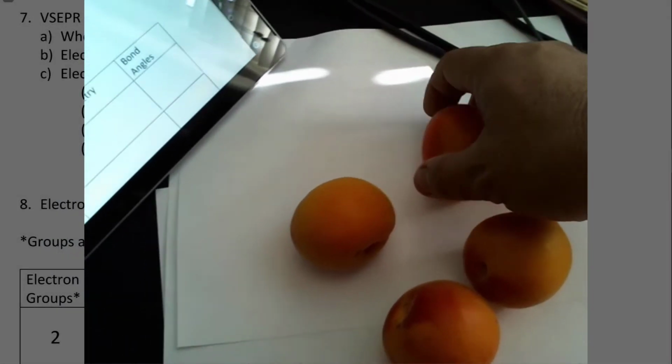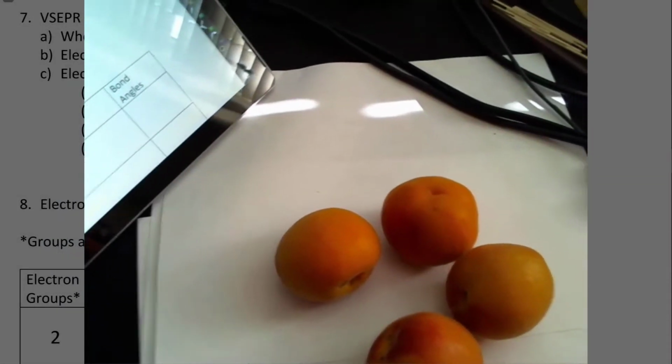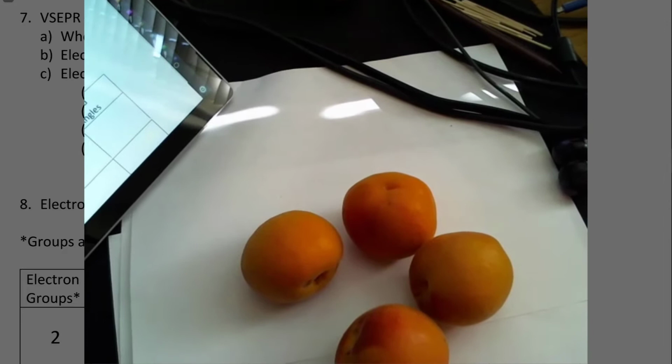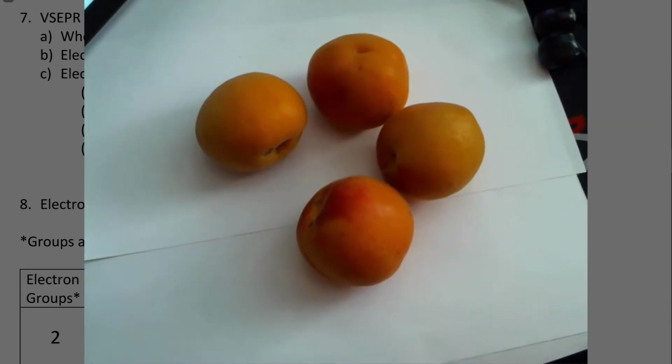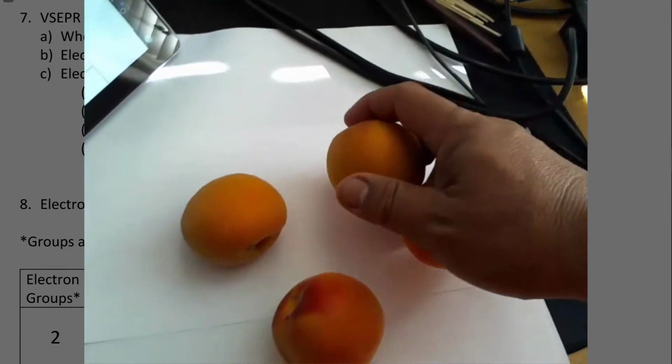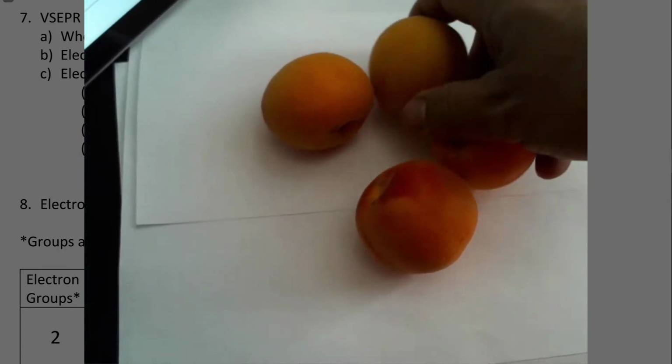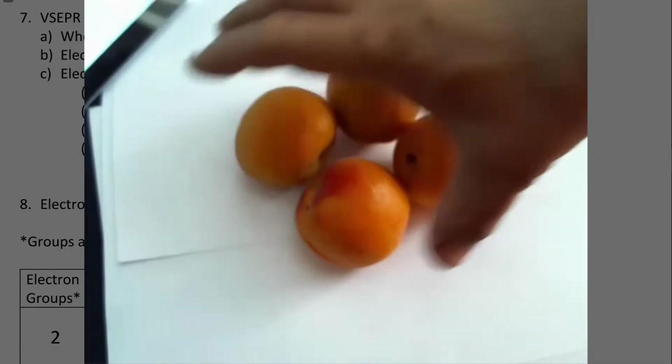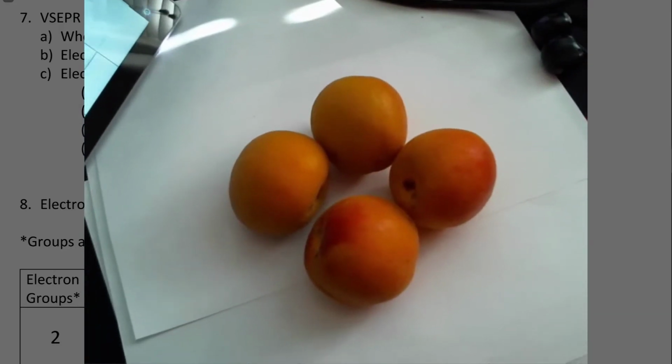All right, so really what I'm trying to show you here is how we predict what the shapes of molecules are. And you can do this with any kind of standard round object. I just have a ton of these sitting around right now because I got them from my cousin. But anyways, these are apricots.